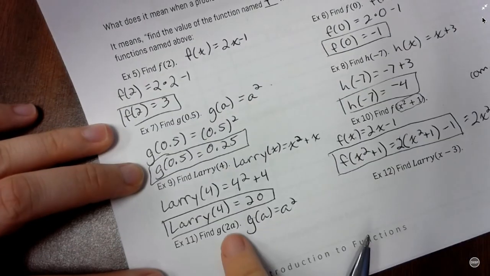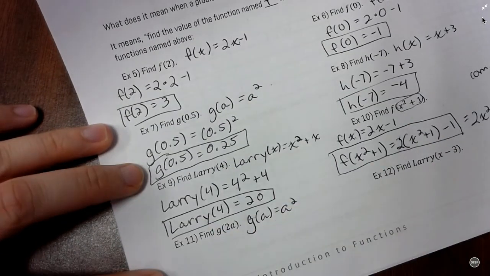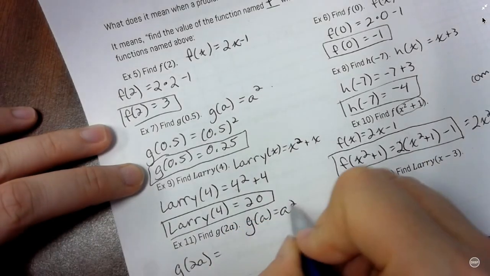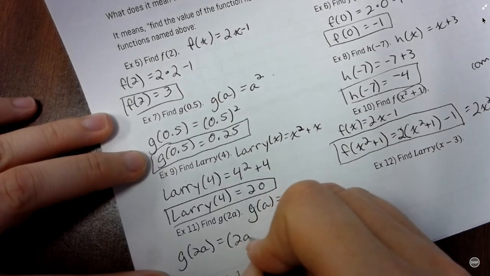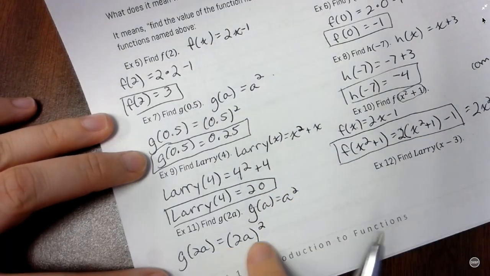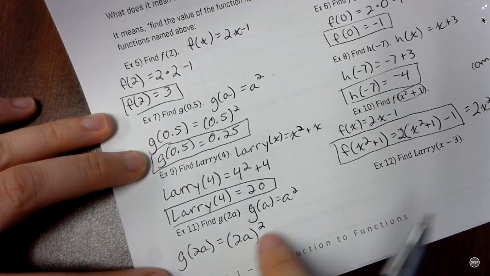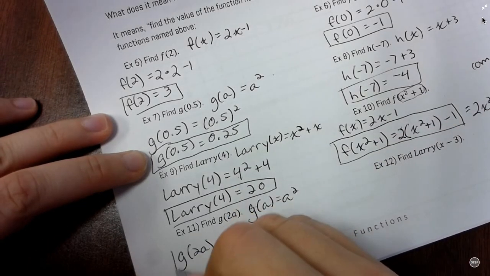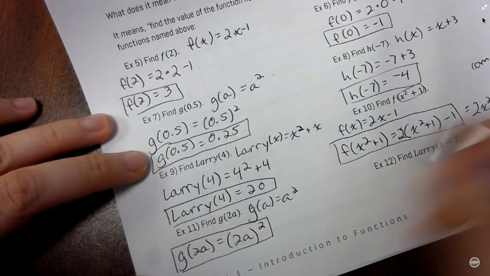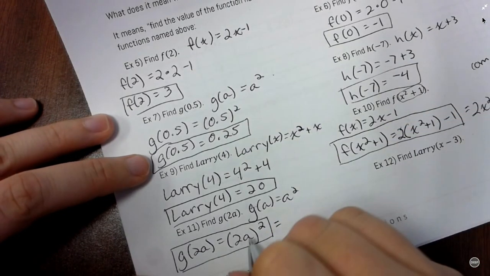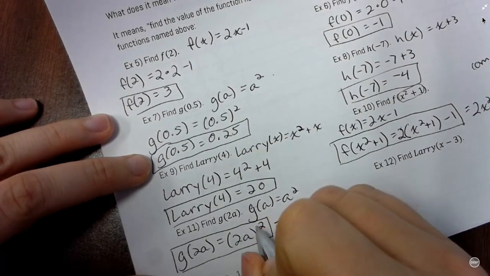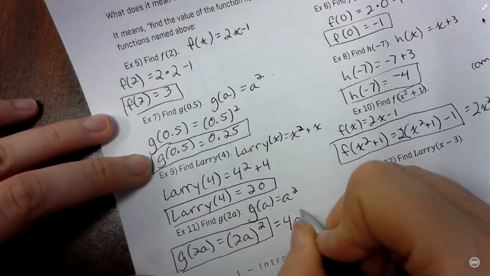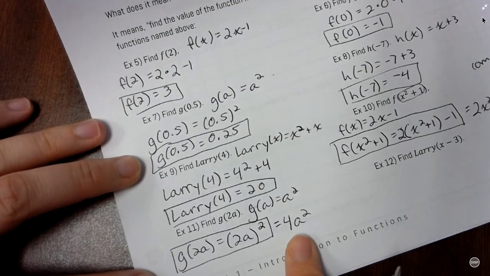So wherever I see a in my rule, I'm going to put 2a. So G of 2a equals, instead of a squared, I'll put 2a squared. Notice again I put parentheses so that the 2 and the a both get squared. Again, that's acceptable for now, but simplified, you're going to want to square this whole thing. So 2 to the second power is 4, a to the second power is a squared. So 4a squared would be the simplified answer.